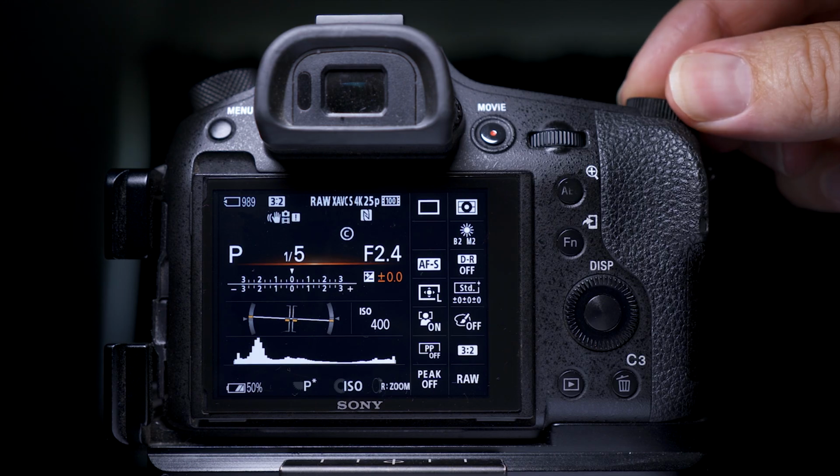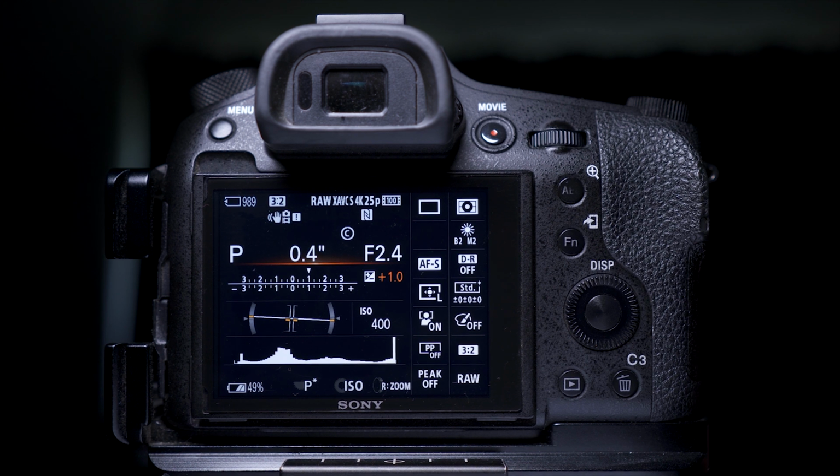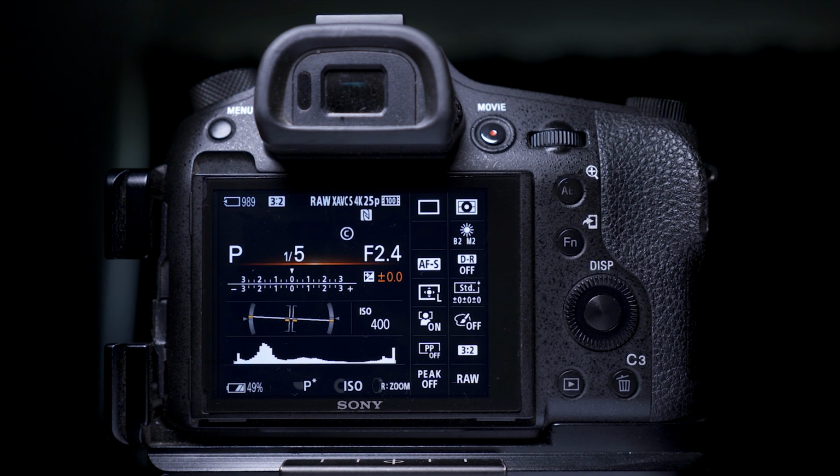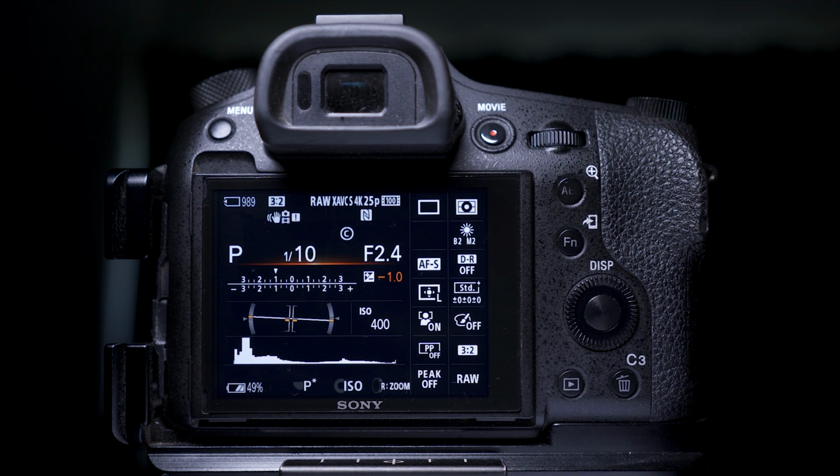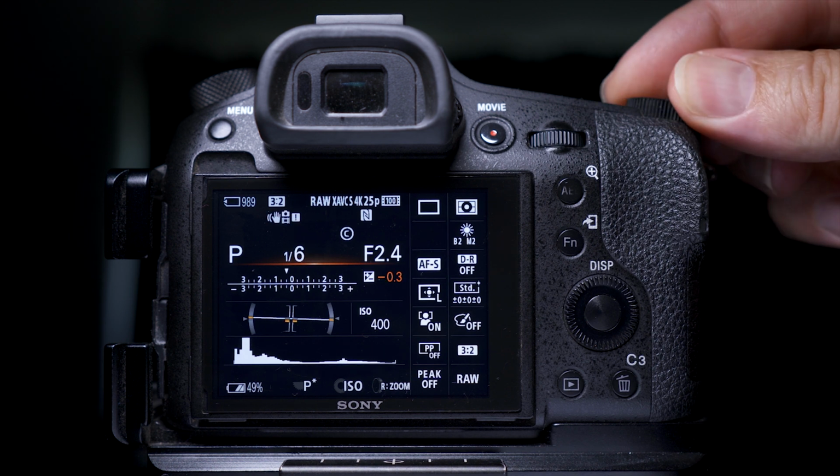Exposure compensation is basically a way where you can override the camera's exposure settings. So if the camera has got it a little bit wrong, you can add a bit of exposure, or you can darken the shot down by taking away a bit of the exposure.